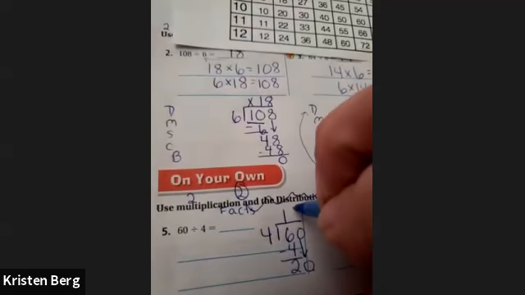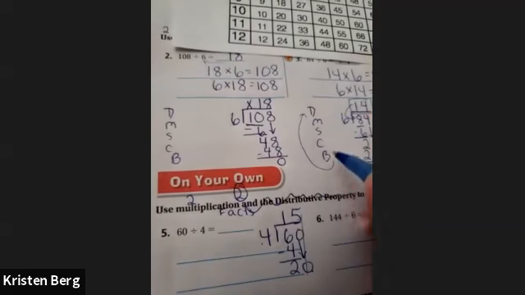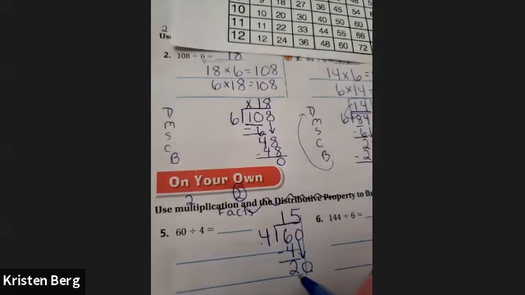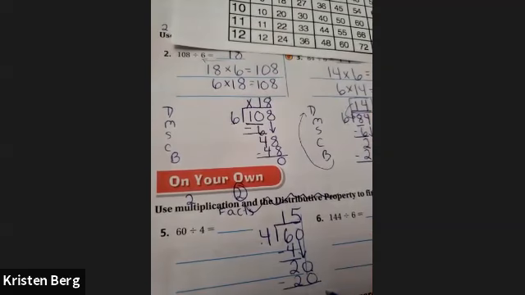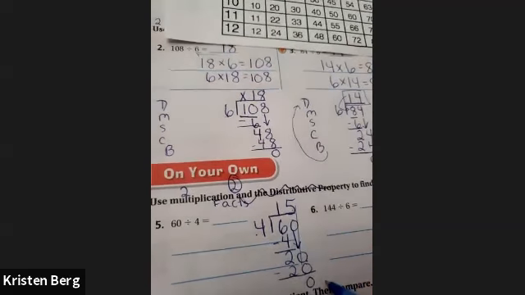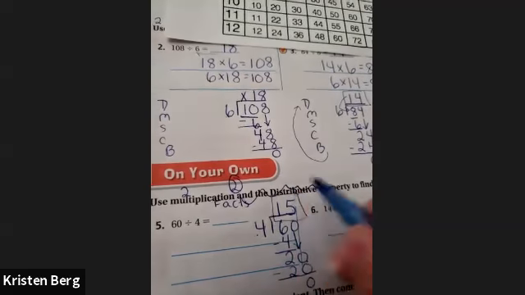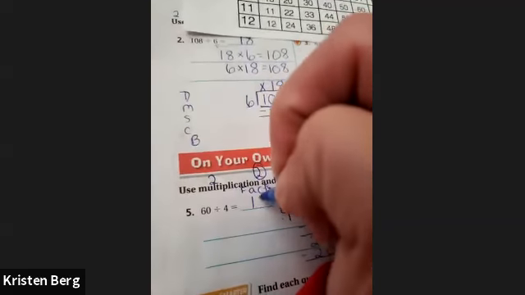So you're going to put a 5 up here. 5 times 4, again using these steps, 5 times 4 now is 20. Then we subtract, and that is 0 remaining. Yes, we're checking and it has nothing remaining and there's nothing to bring down. So our answer is 15 here. So it should have been 15.